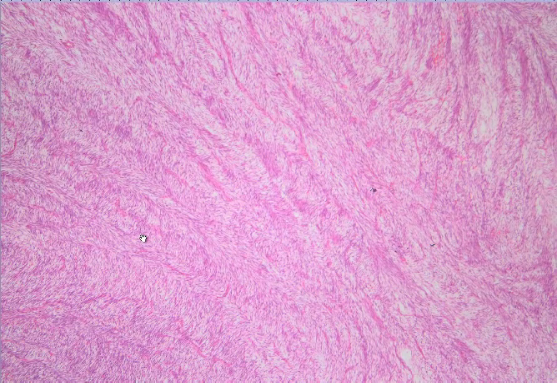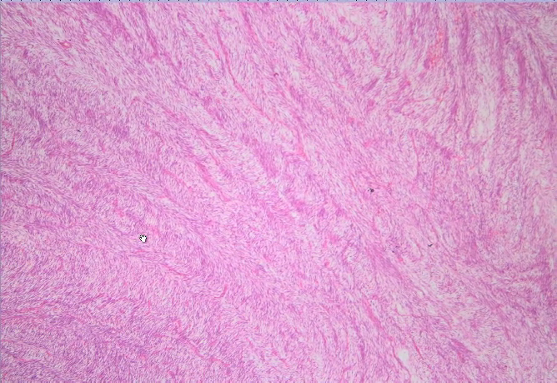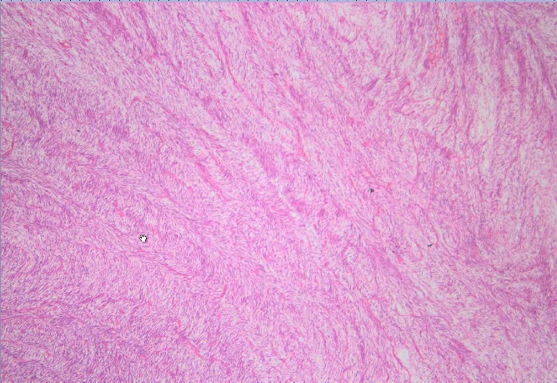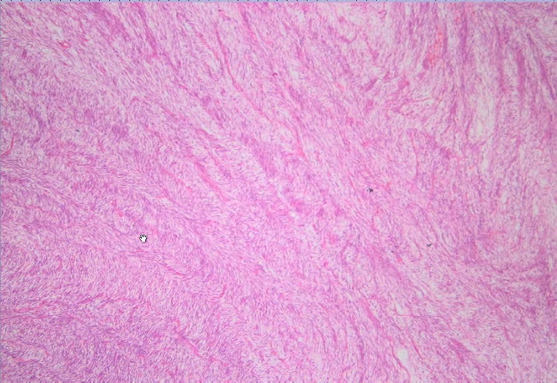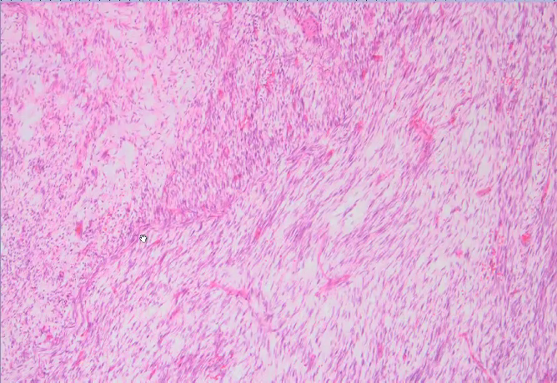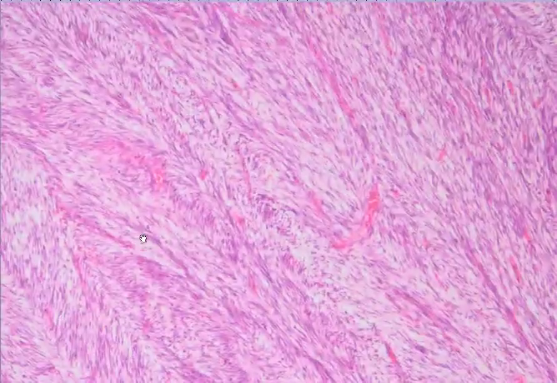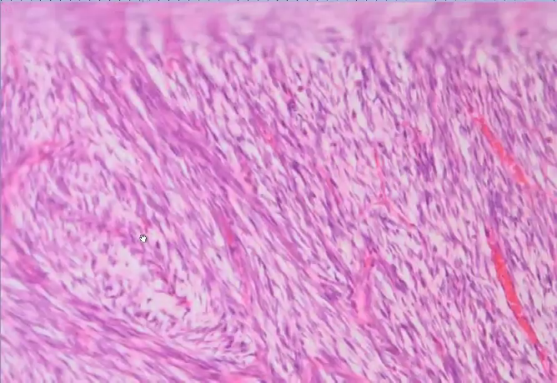The other thing that pops out is the prominent well-formed vasculature in this tumor, and it looks more cellular than nodular fasciitis. You may have some myxoid-like areas, but overall the lesion has lots of vessels.